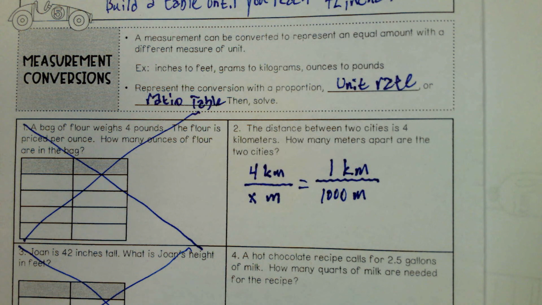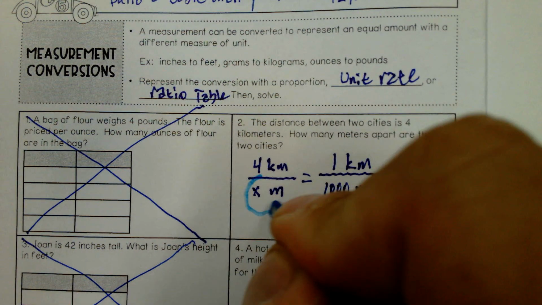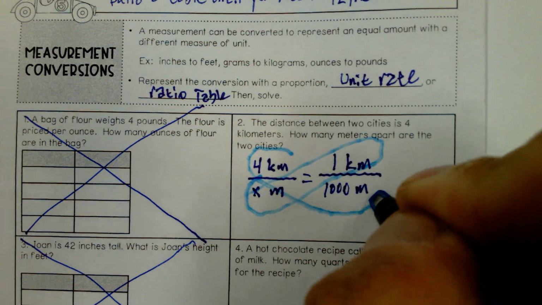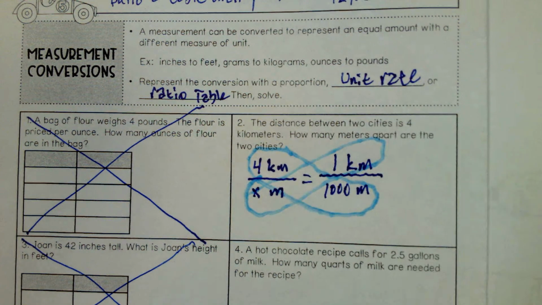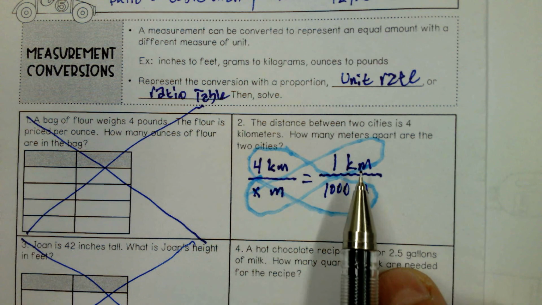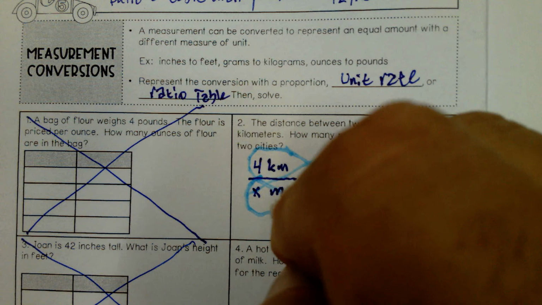Let's do a cross product. Okay. So would you please set up a proportion with this. So we're going to multiply x with 1, which would be there.